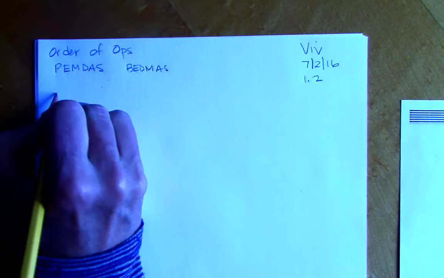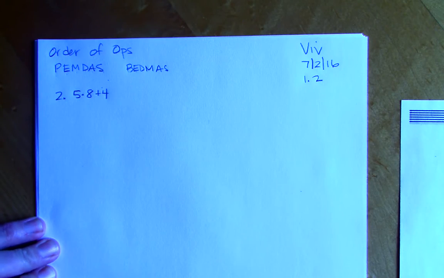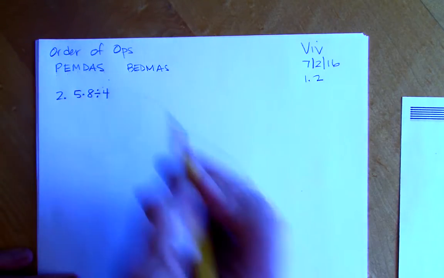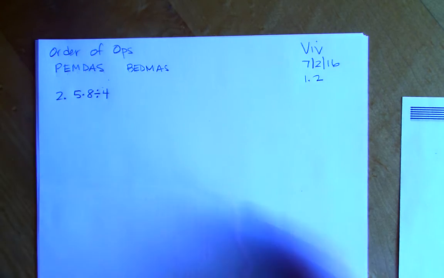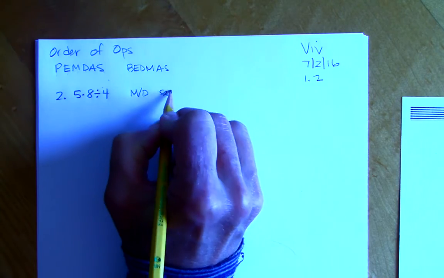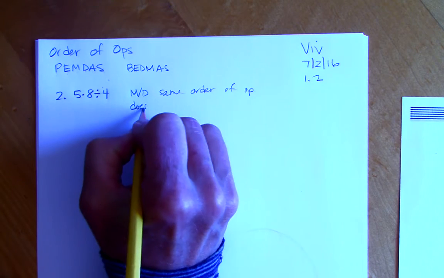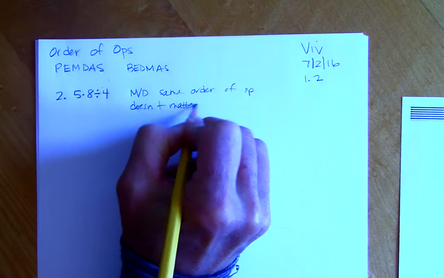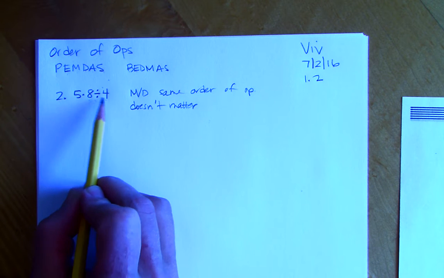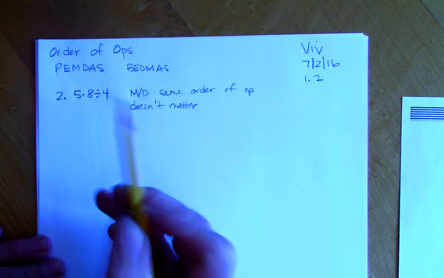So the first problem says name the operation that you would perform first. Whoops, that's a divided by. This is why I have an eraser, a pencil. So actually in this case it doesn't matter, right? So multiplication or division, same order of op. Doesn't matter. So 5 times 8 is 40, divided by 4 is 10. I could do 8 divided by 4 and get 2, and 5 times 2 is 10.